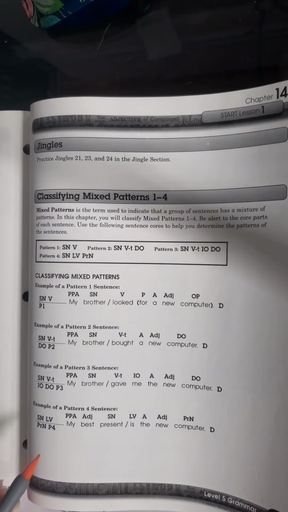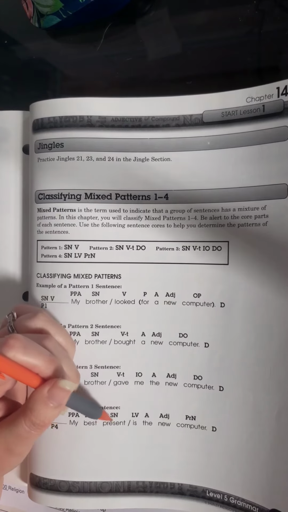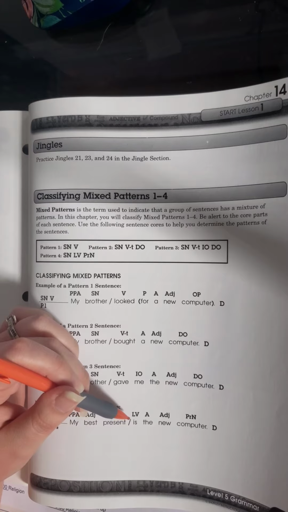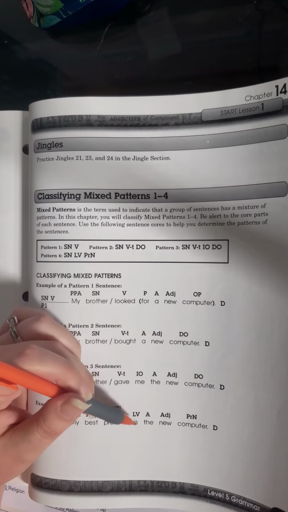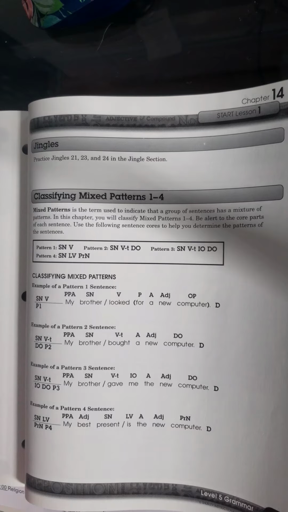A pattern 4 sentence is SNLVPRNP4. That means you have a subject, noun. And now we have a linking verb. A linking verb is not an action verb. This is a verb that is basically telling what something is. It's helping to describe that something.